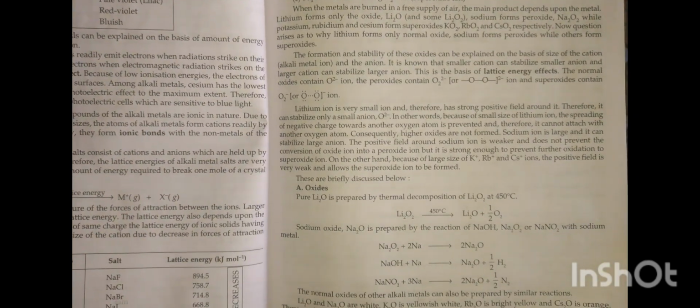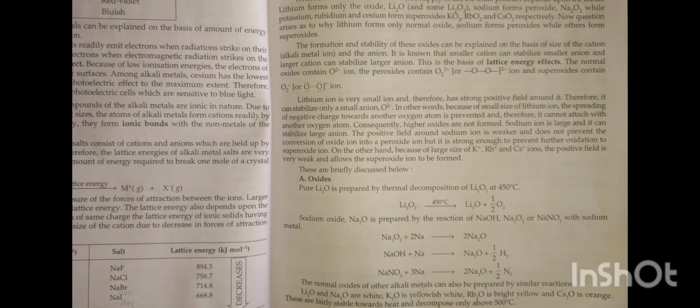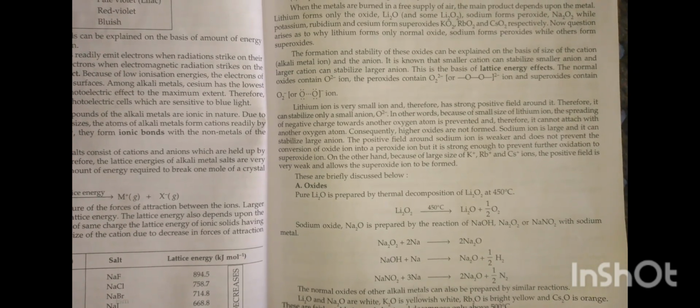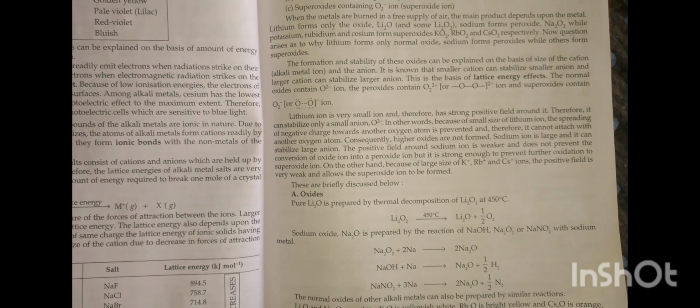Now the question arises as to why lithium forms only the normal oxide, sodium forms peroxide, while the others form superoxides. The stability of these oxides can be explained on the basis of the size of the cation and the anion. It is known that a smaller cation can stabilize a smaller anion and a larger cation can stabilize a larger anion.